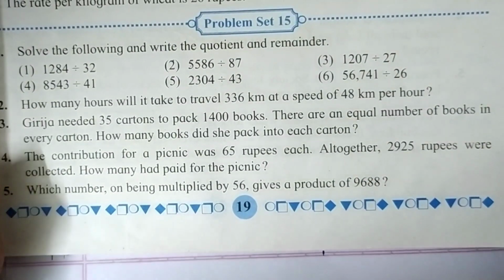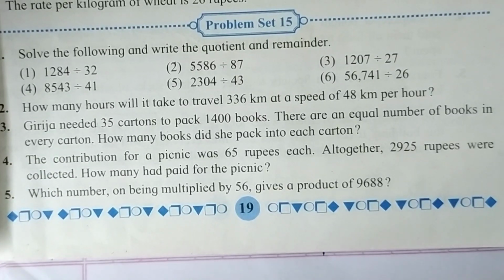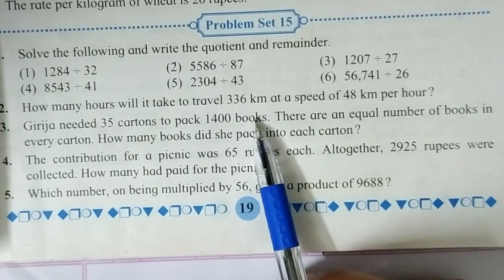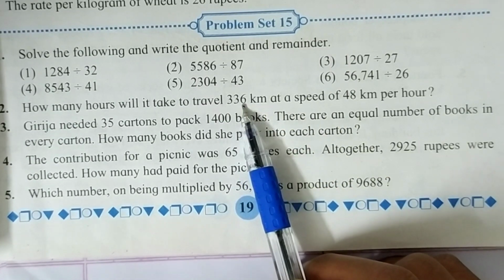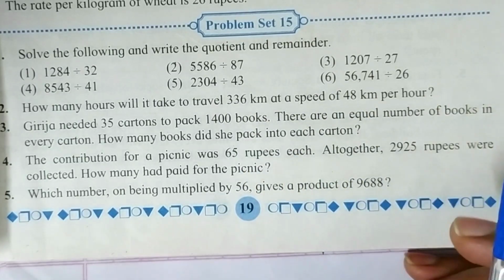This is the question and it is a word problem for division. We have to find out the time taken to travel 336 km. If we travel 48 km in 1 hour, for finding out the answer, we have to divide 336 by 48.